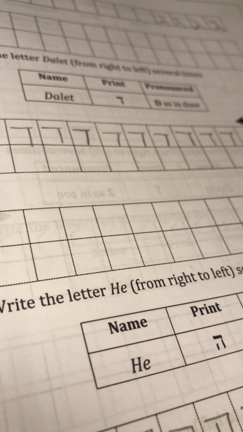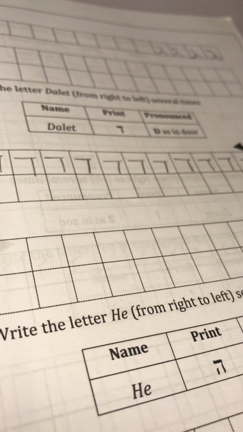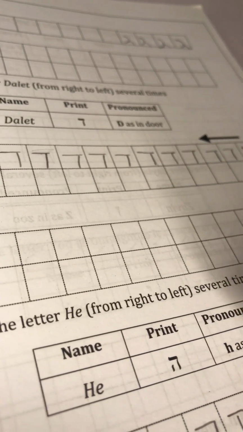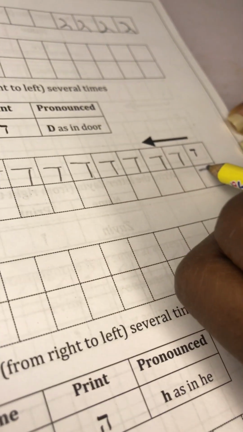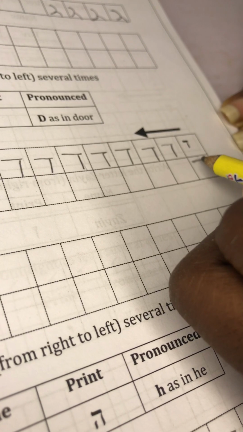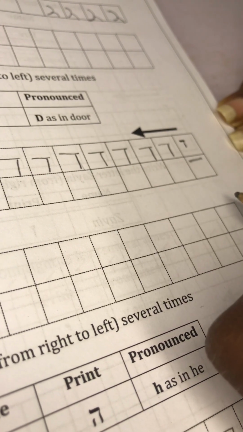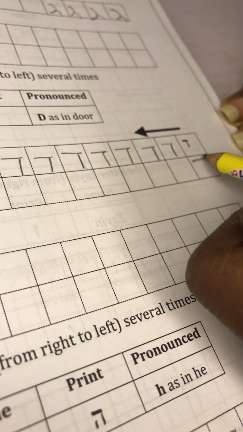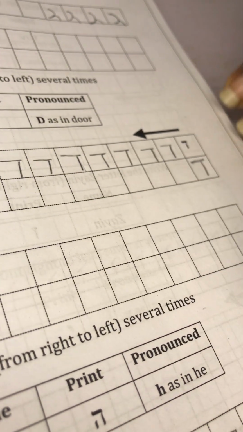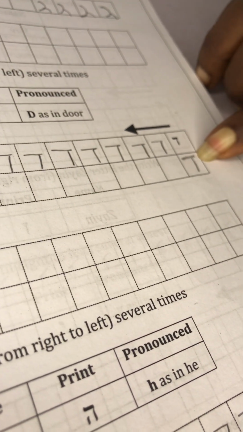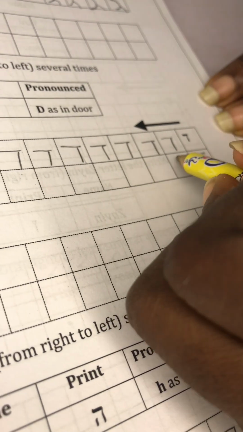Dalet seems like a T square, but one is longer than the other. How is it longer than the other? After writing it like this, getting to the end, instead of coming to the center to write your straight line, just by the side, you write it and leave a small tail too in this place. Yes, and we call it dalet.